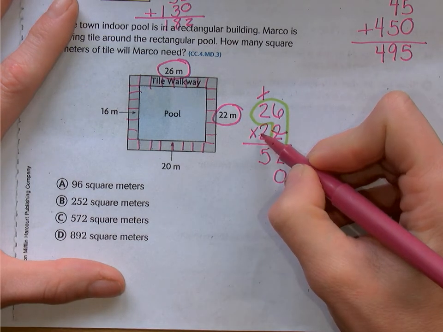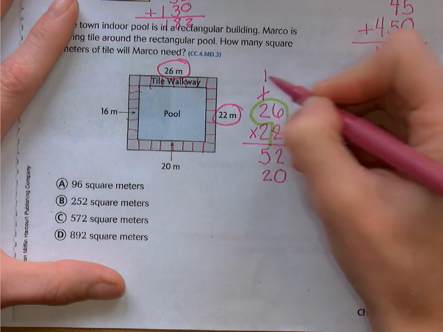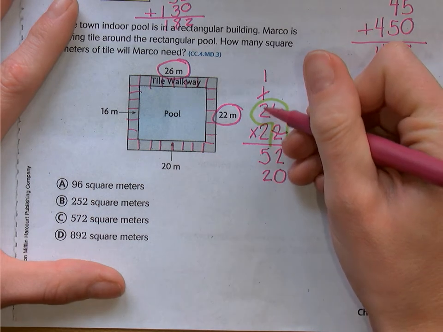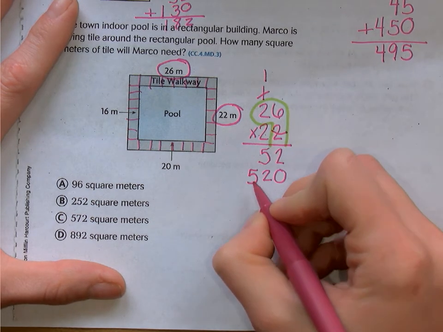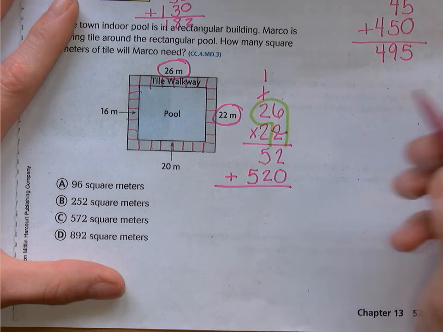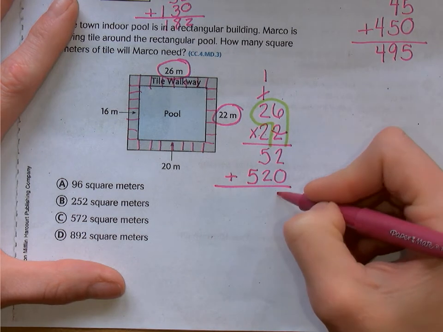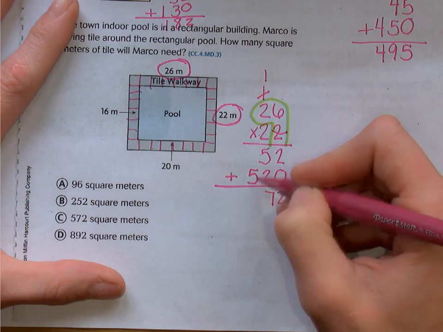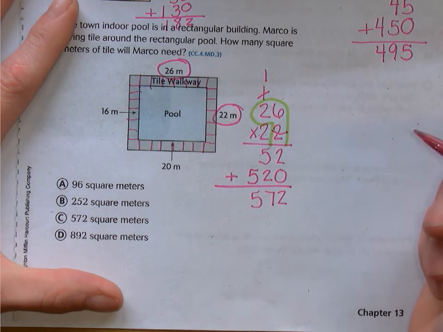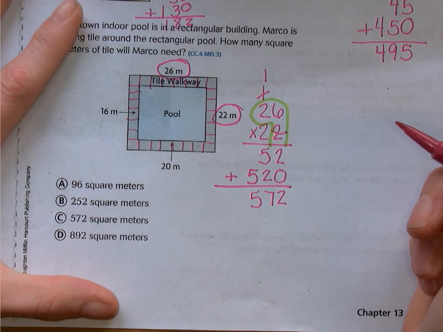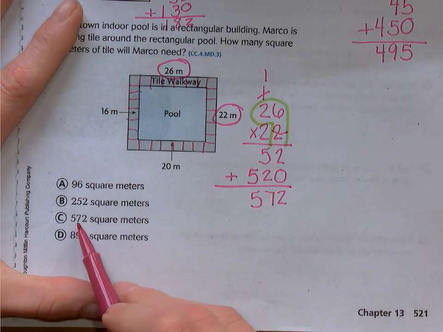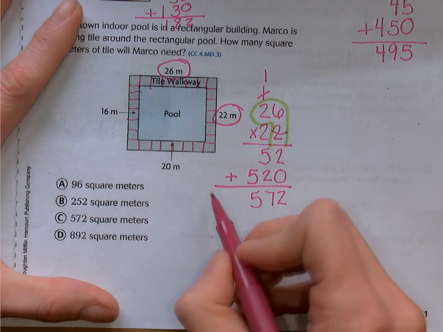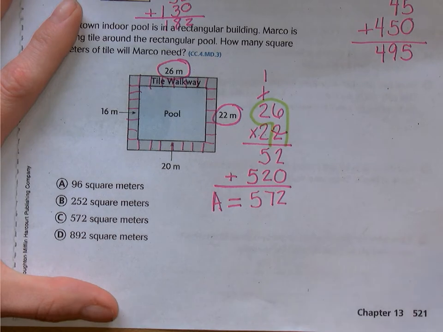6 times 2 is 12. 2 stays, 1 goes up. 2 times 2 is 4, plus 1 more is 5. 2 plus 0 is 2. 5 plus 2 is 7. Nothing plus 5 is 5. 572, ooh, look, that's an answer option. They're trying to trick you. If you don't do all the steps, you'll get the wrong answer. That is the big area, right?